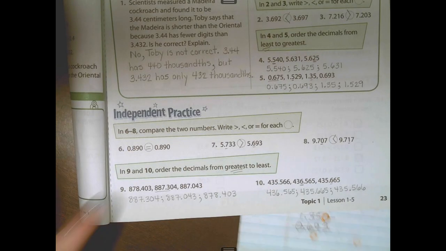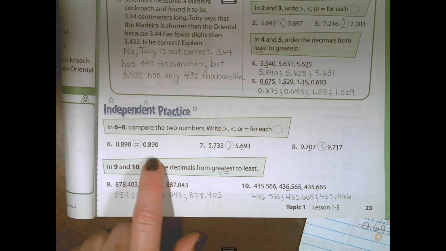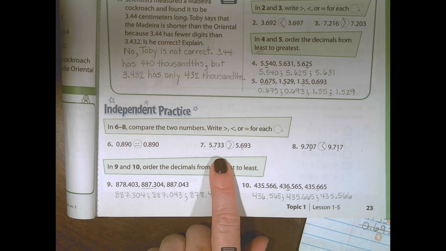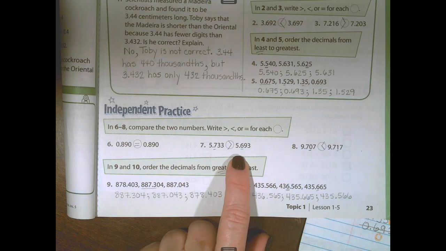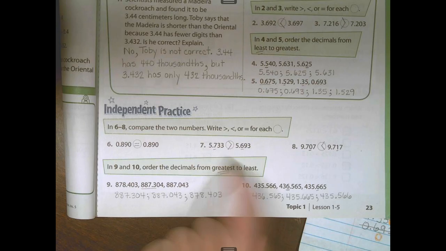All right, so hopefully you are done. You've worked them out. Let's talk about these solutions. 890 thousandths is equivalent to 890 thousandths. 5 and 733 thousandths is greater than 5 and 693 thousandths. And I underlined the place value that helped me determine which of these numbers I was looking at to make my final call on the digits or the numbers that had less or greater value.